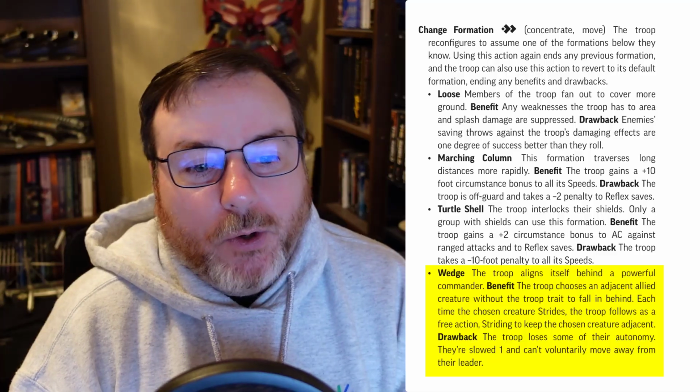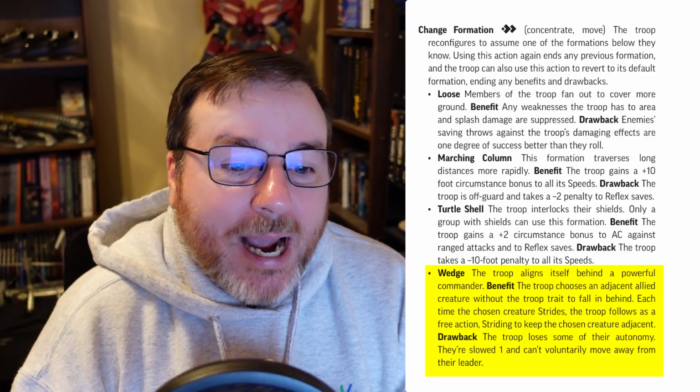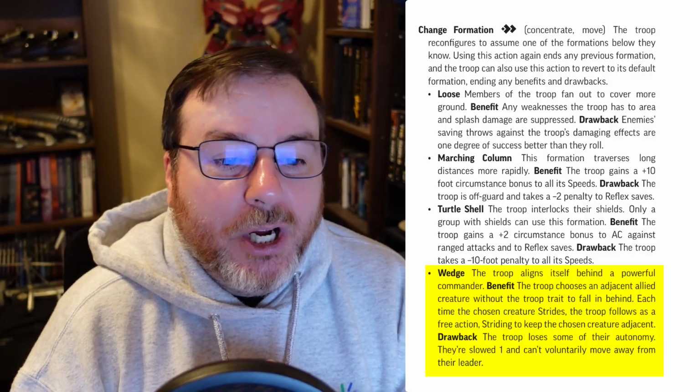Then you have the wedge formation. The troop aligns itself behind a powerful commander. The troop chooses an adjacent allied creature without the troop trait to fall in behind. Each time the chosen creature strides, the troop follows as a free action, striding to keep the chosen creature adjacent. Drawback: the troop loses some of their autonomy, they're slowed 1, and cannot voluntarily move away from their leader.